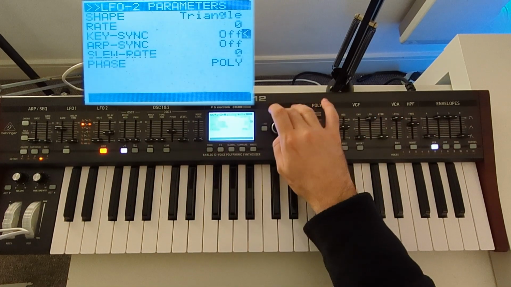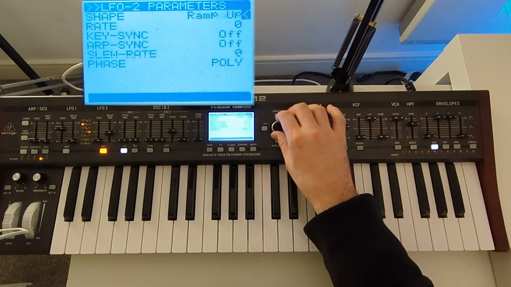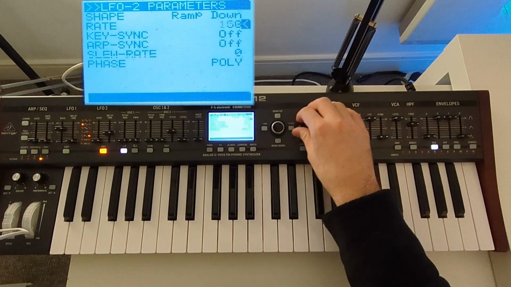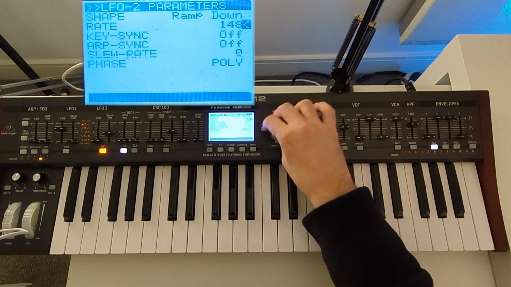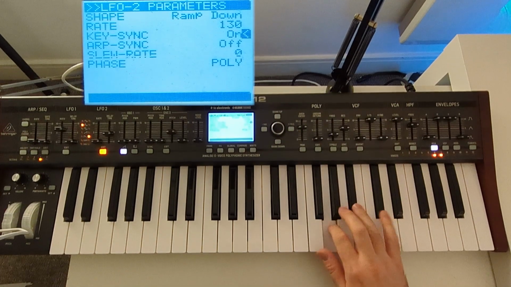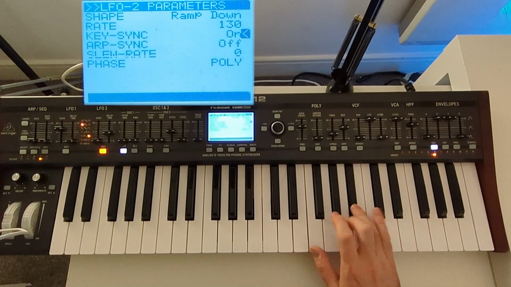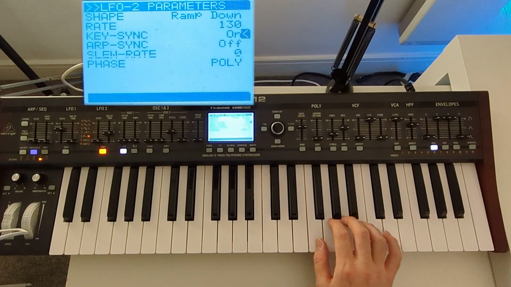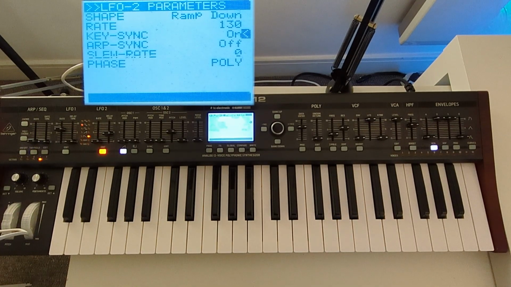Now we'll change this to ramp down. The value is going to be somewhere around 130, and we have to enable key sync for it to act like a mod envelope. It's not going to sound very close until we apply some distortion, but bear with me.